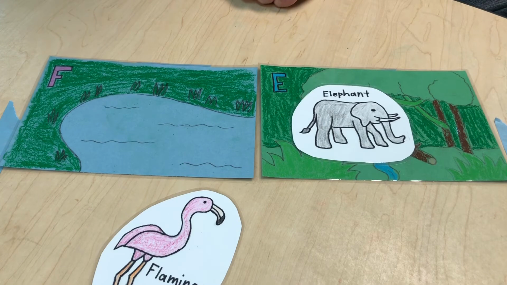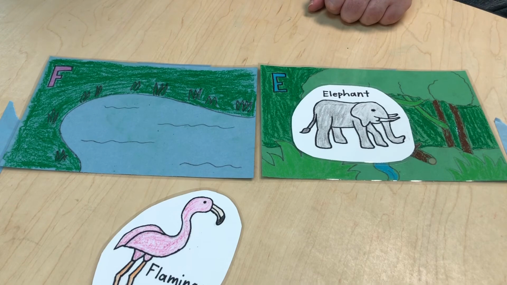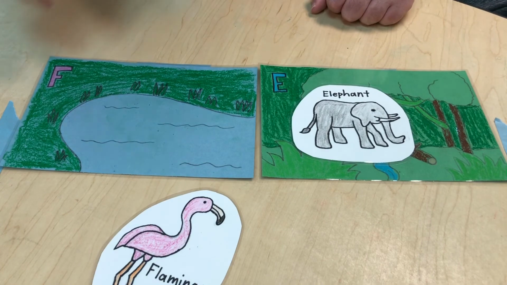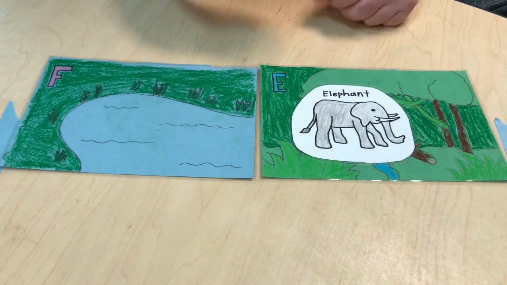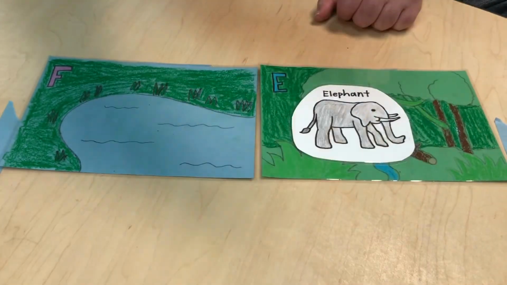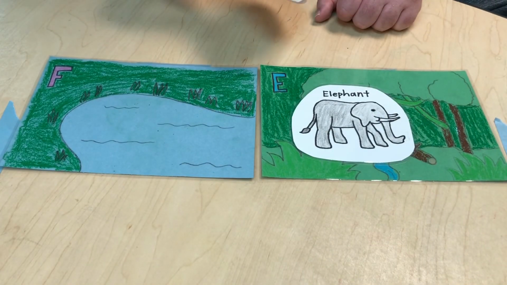Now, not all elephants like to live in the jungle. Some elephants like to live in what's called the savanna, which is like a big land of grass. And some elephants, they like to live in the very muddy areas too. But this elephant likes to live in the jungle, which means our flamingo must live in the last habitat here.